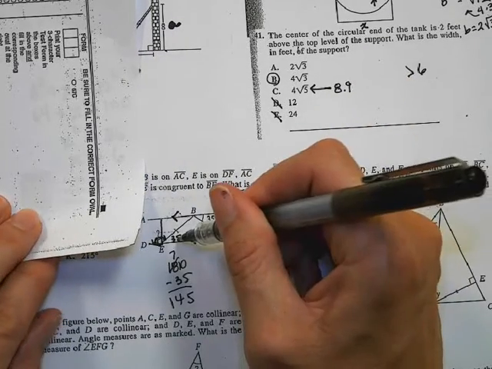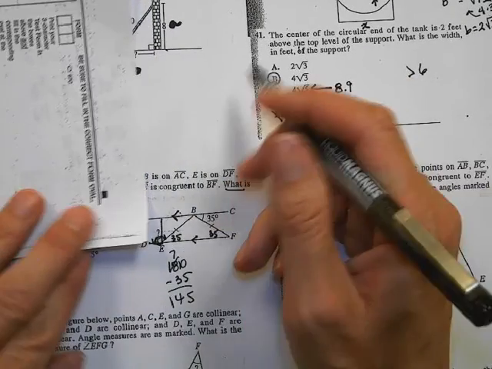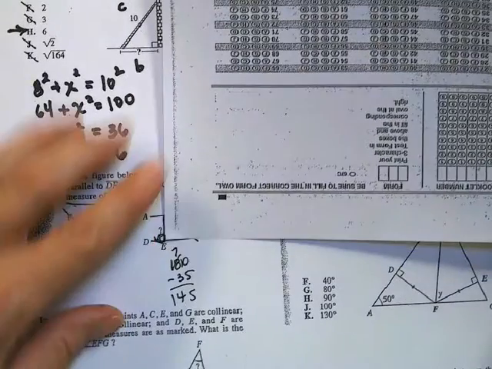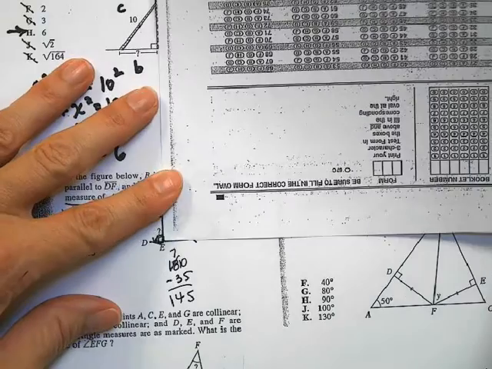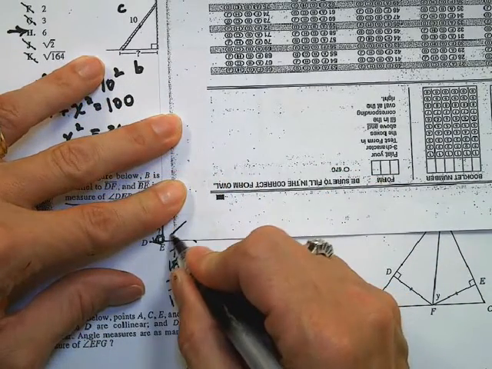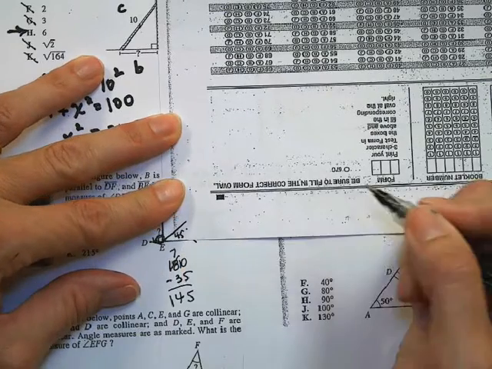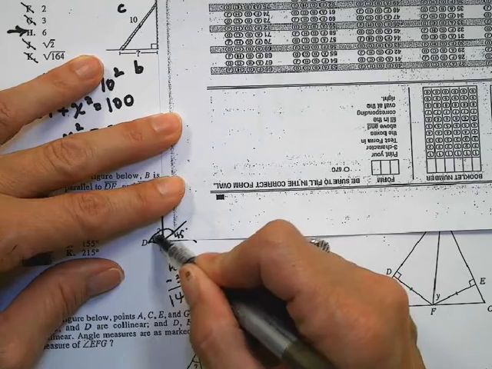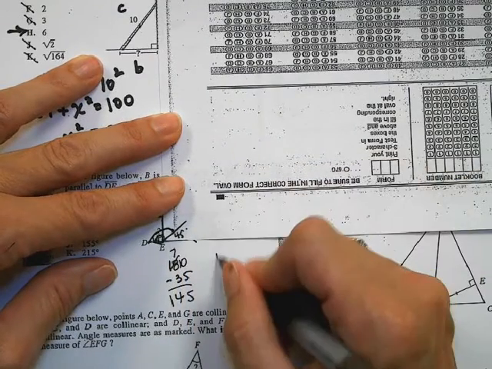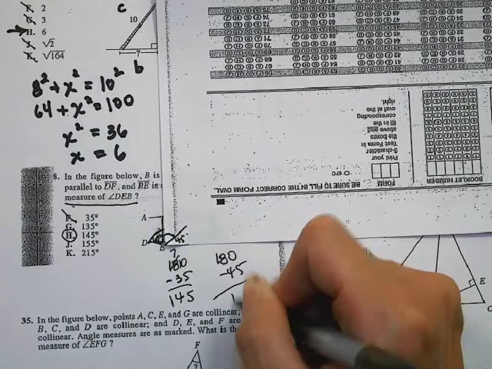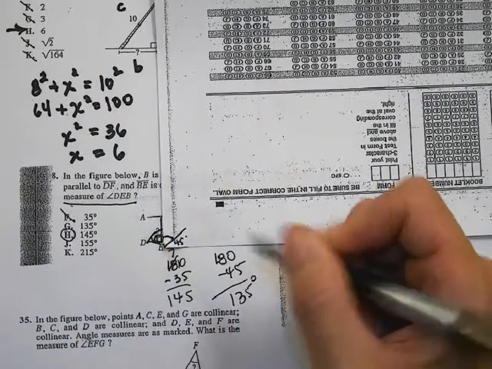I know that this is 35, and even if I don't, I can set this here, and maybe you can see through your card, but I know what a 45 looks like. So if that's 45, then this has to be 180 minus 45. So I'm looking at about 135 degrees.